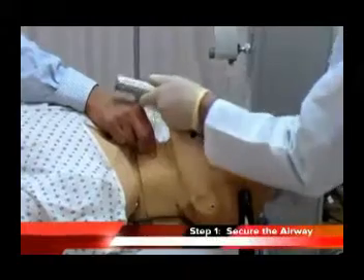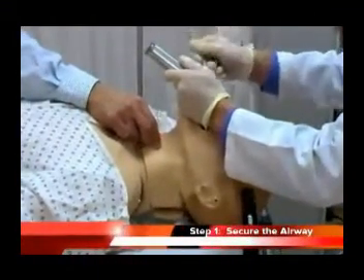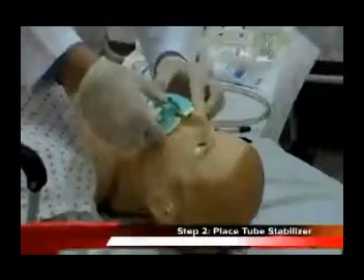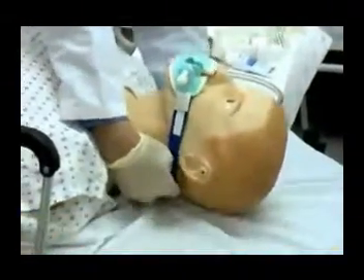Aspiration is the most common complication of gastric lavage, so don't use it for sedated patients or patients who have lost their airway reflexes unless you intubate them first. Step 2. If desired, place an ET tube stabilizing device to keep the mouth of a non-compliant patient open.